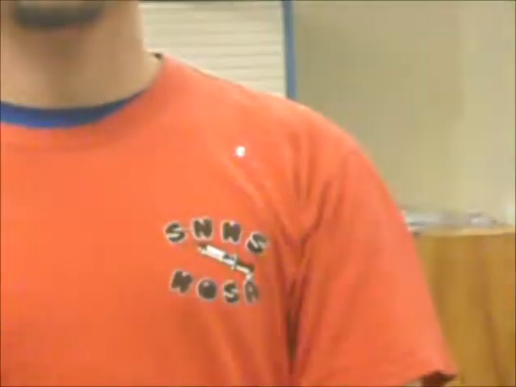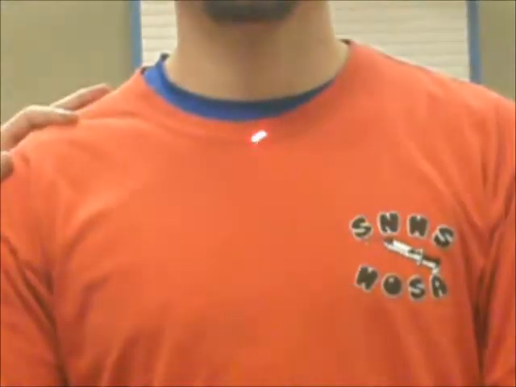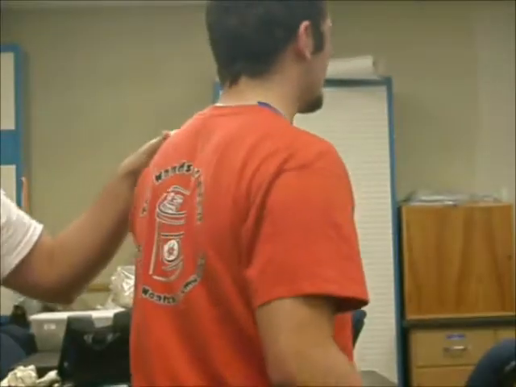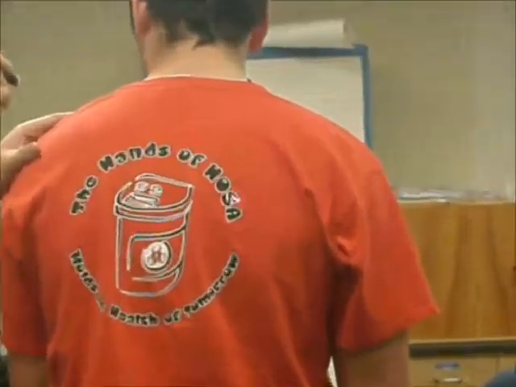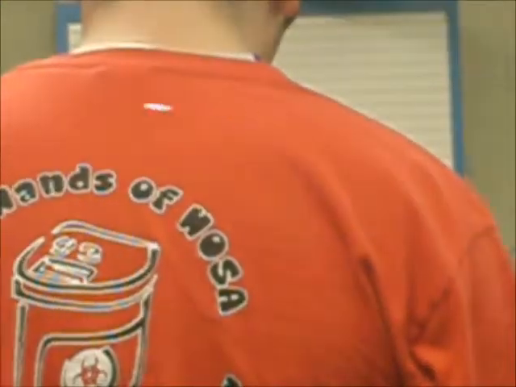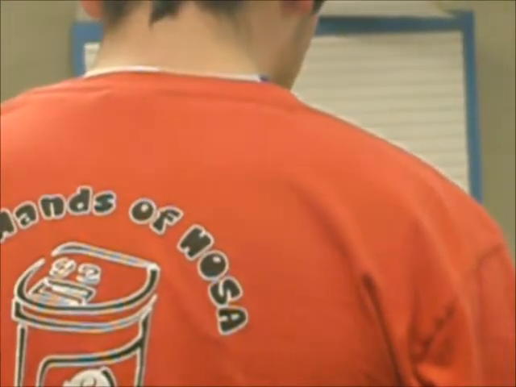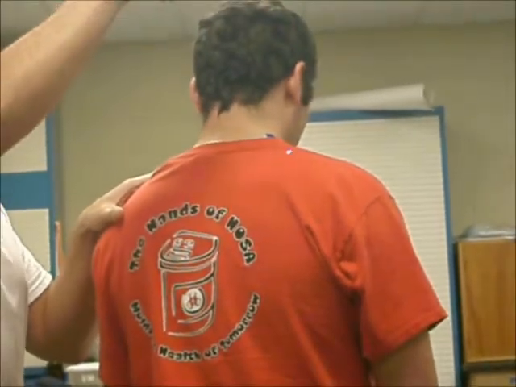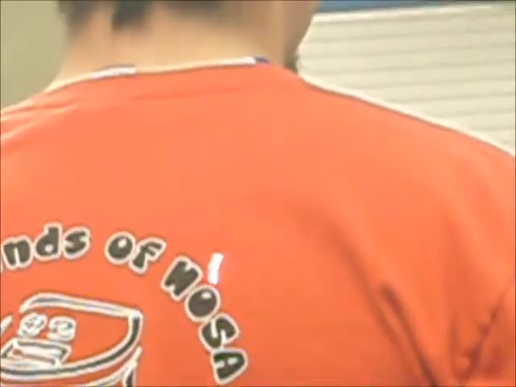First off, we have the clavicle. This is the lateral end and the medial end. Next we have the scapula. We have the lateral border and the medial border. We have the spine. We have the acromion process and the coracoid right here. And we have the supraspinatus fossa right up in here, and the infraspinatus fossa right there.